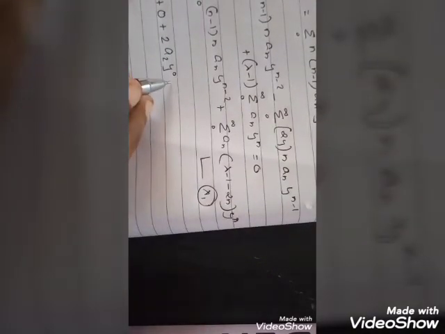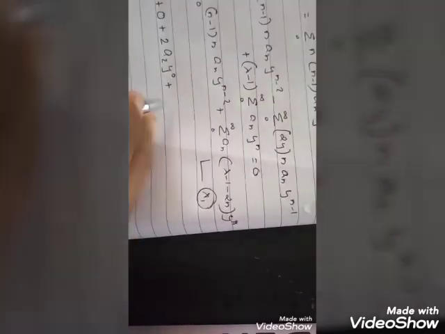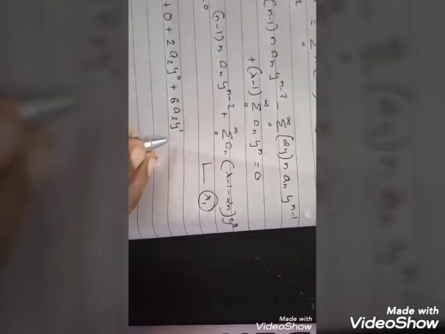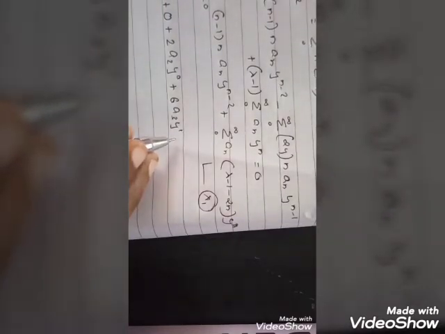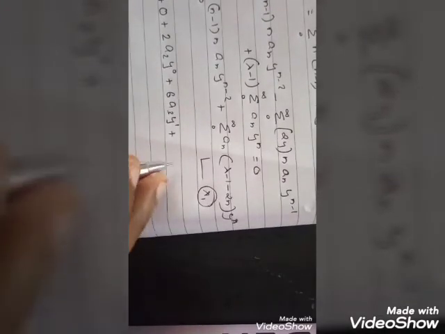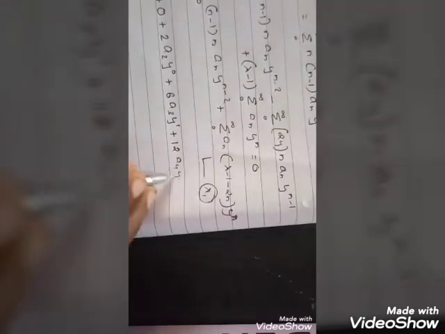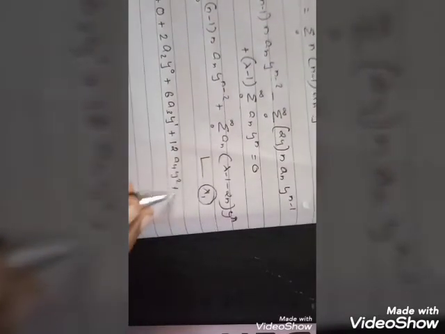Similarly for n equals 3, we can write 6 a_3 y raised to 1. And when n equals 4, the term we get is 12 a_4 y squared, and this will continue.